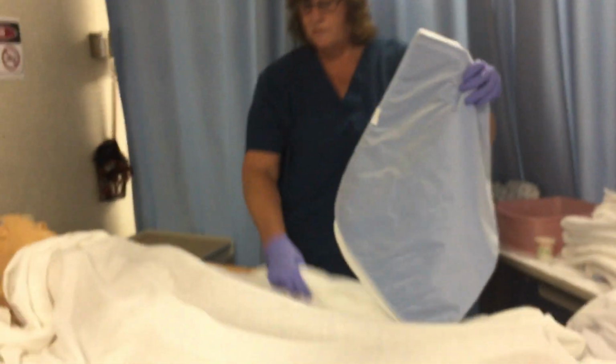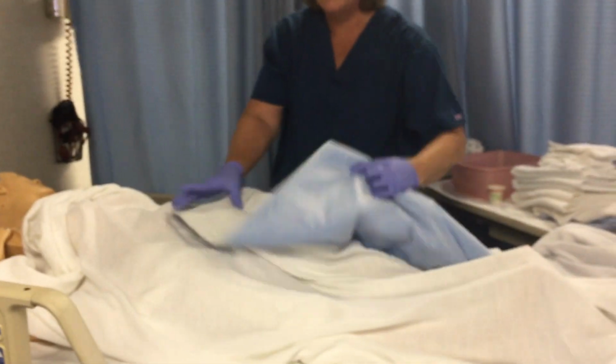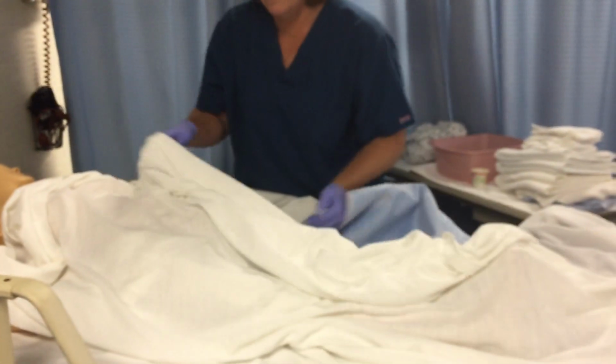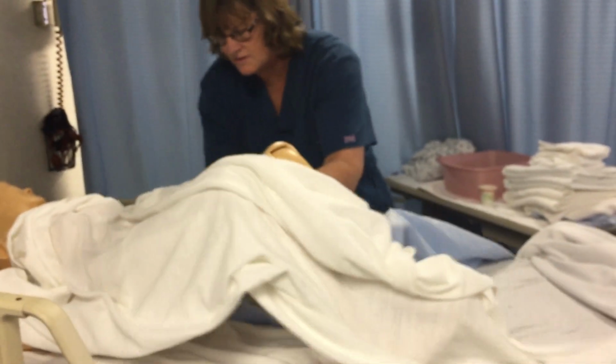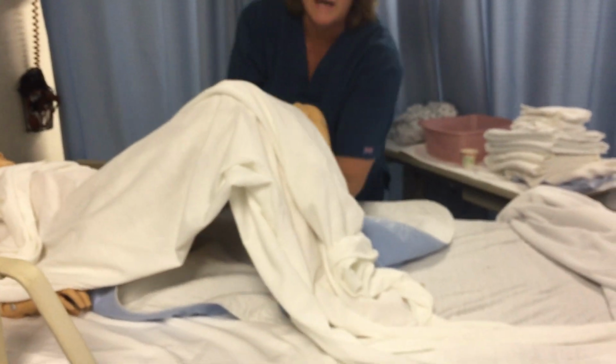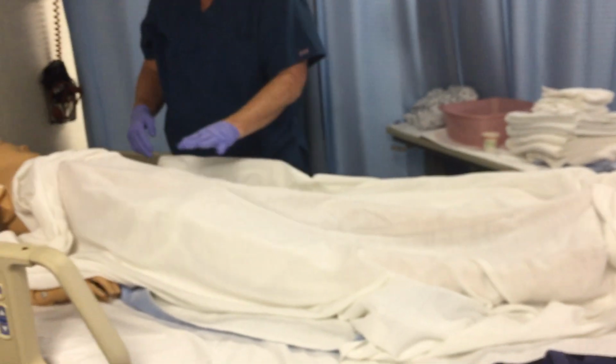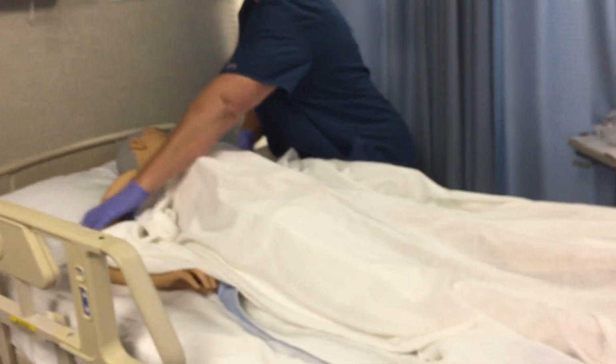If there's not a waterproof pad underneath him, I can put that under him now. Even though I'm not ready, even though I'm not going to start with peri-care, I can go ahead and do that so I don't have to do it later. You can just ask your patient. You'd be amazed at how many of them can lift their bottom up for you. Otherwise, you roll from side to side to get it out. When I take it off, I'll roll them so I can show you that.